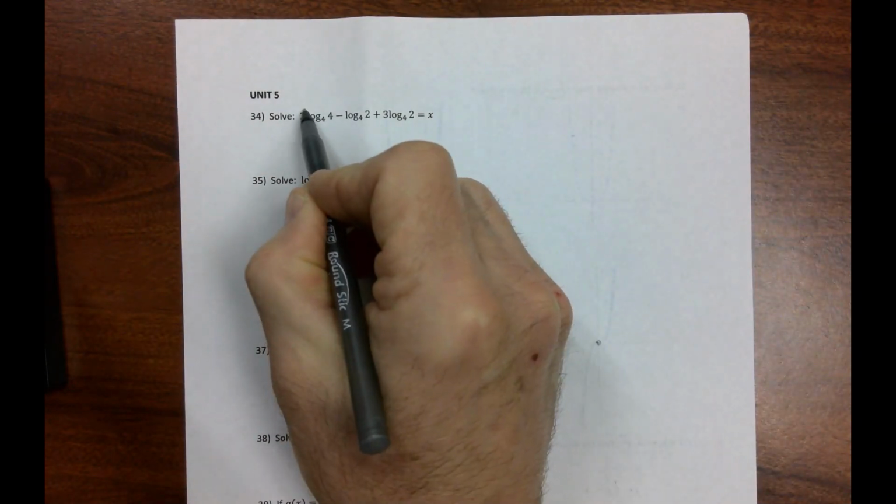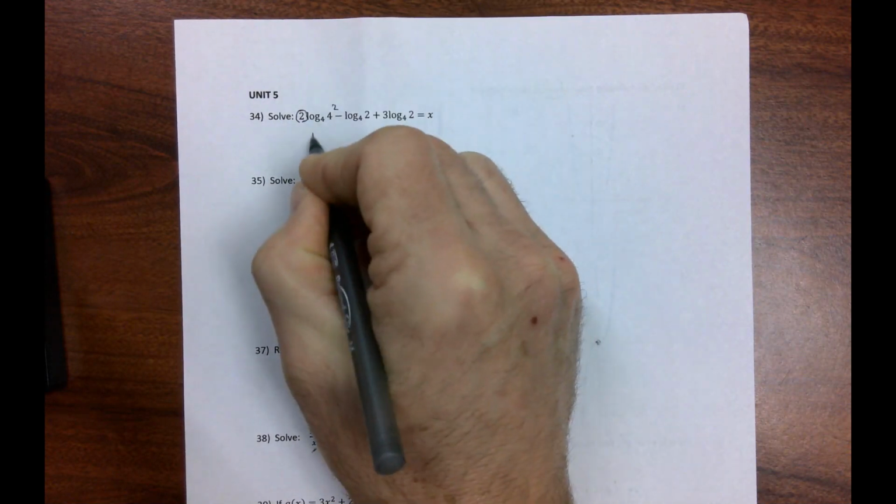There you go, Unit 5. Solve. Well, we can see that that's law of 3, so we're going to put it right there. So I'm going to rewrite it.